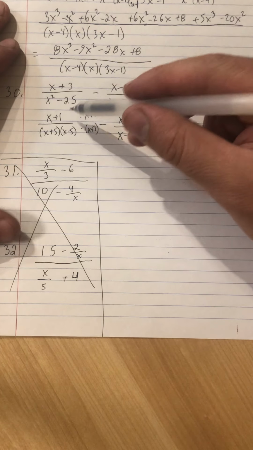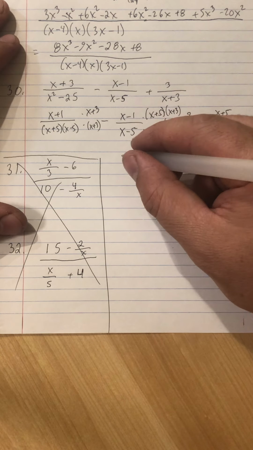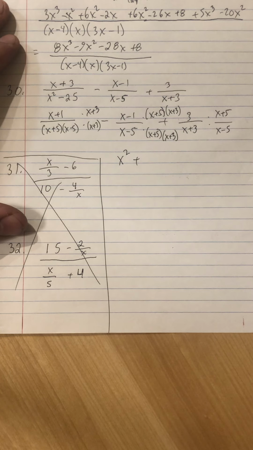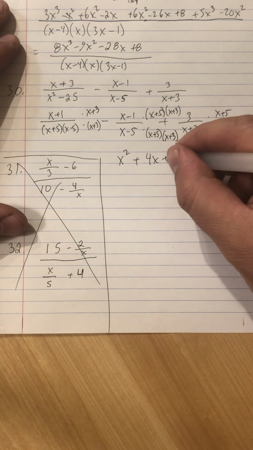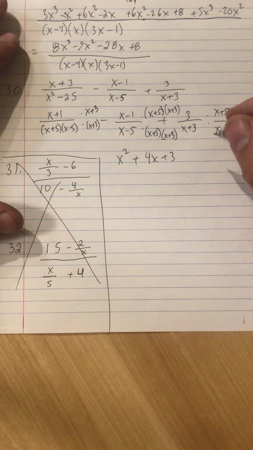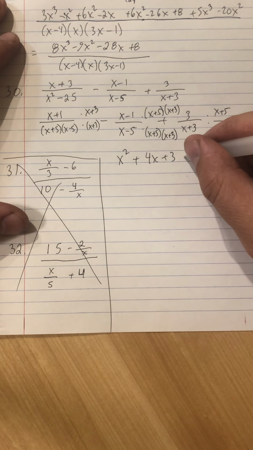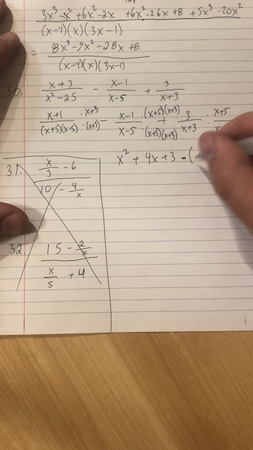Okay, so here we'll have x plus 1 times x plus 3, which is going to give you x squared, 3x plus x, 4x plus 3. And then we've got a minus sign, so we're going to have to make sure we distribute a negative sign to everything. And so if we do that, so minus sign in parentheses.